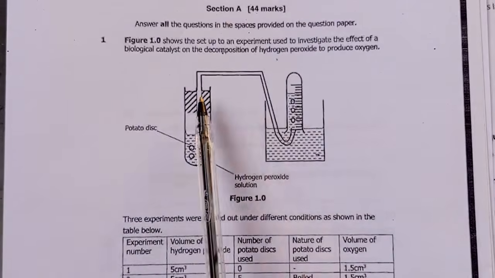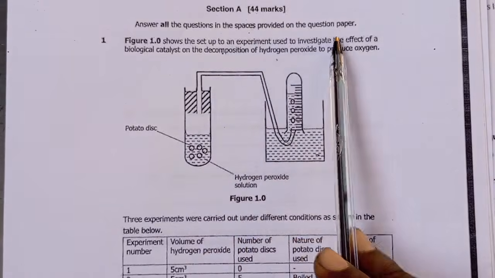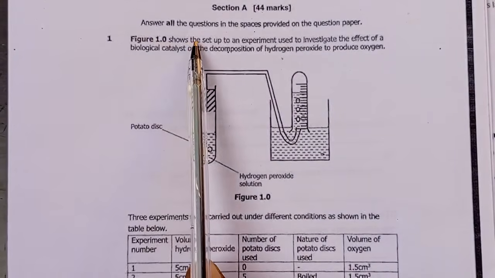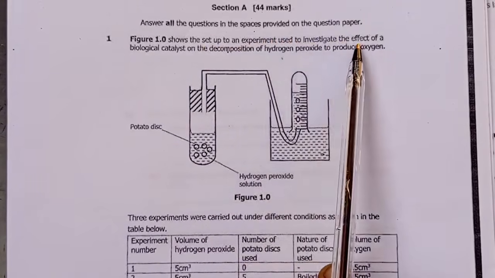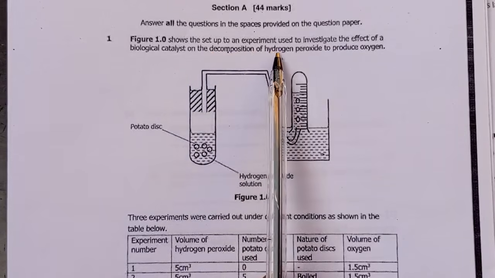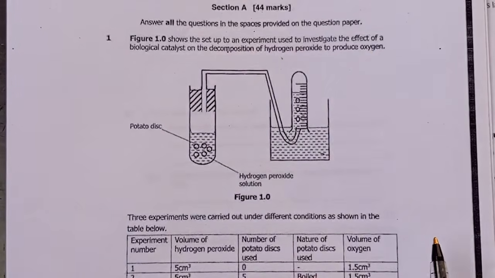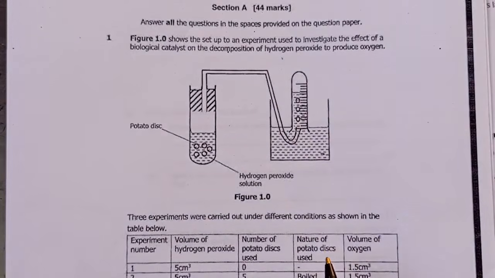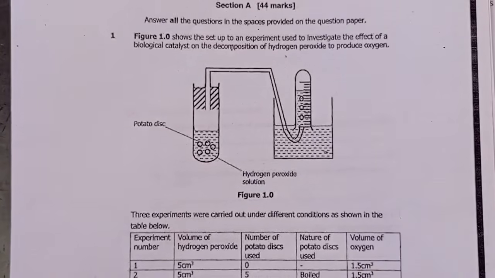Section A, we are told to answer all the questions in the spaces provided on the question paper. This is what we are given. Figure 1.0 shows the setup to an experiment used to investigate the effect of a biological catalyst on the decomposition of hydrogen peroxide to produce oxygen. Those of you that are doing chemistry, you know this setup is used in the preparation for oxygen. So I won't dive much into that because we are looking at biology.